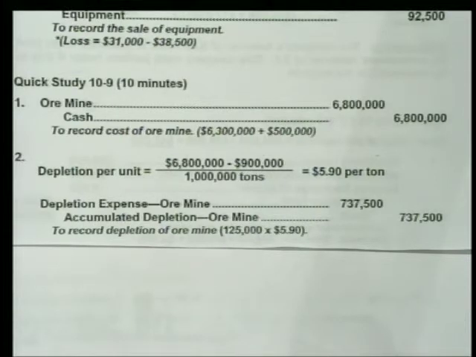All right. All right, any questions on 10.9? It's not depreciation expense, it's depletion expense. It's not accumulated depreciation, it's accumulated depletion. Okay? All right, we're booking through these pretty good. Okay, any questions on that?